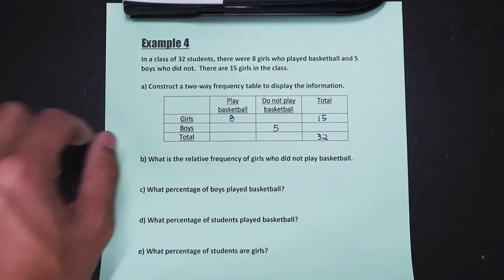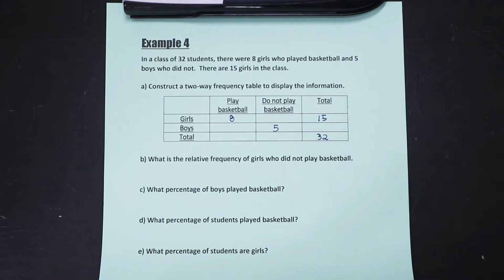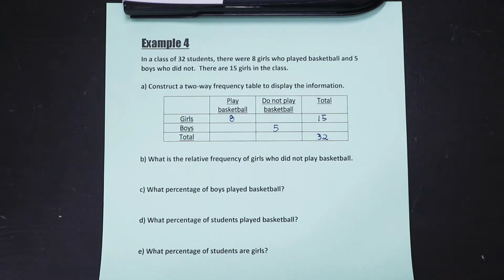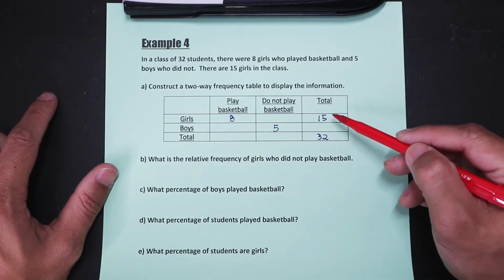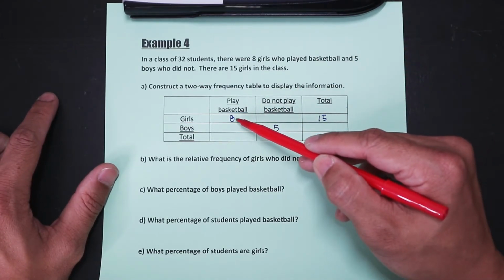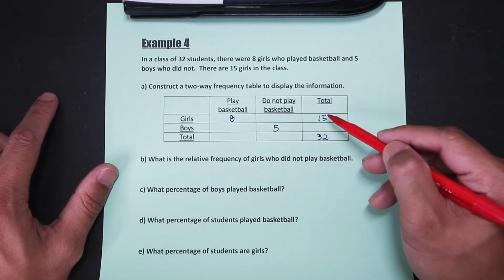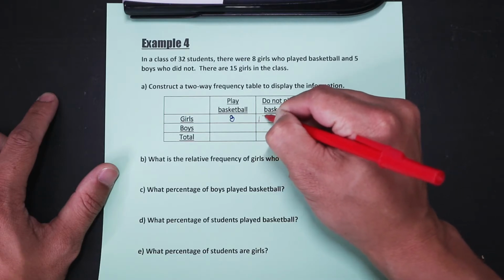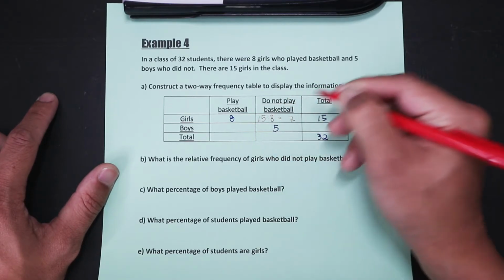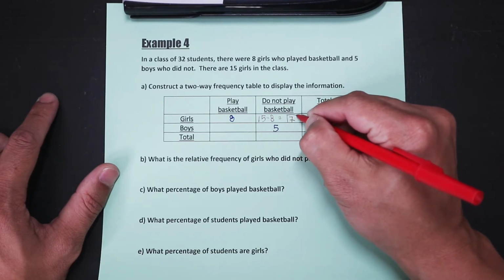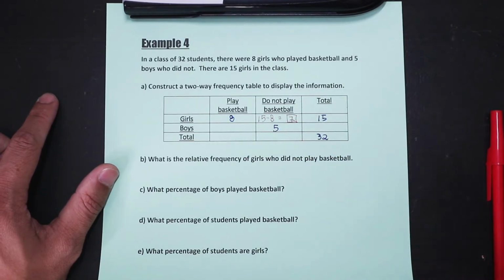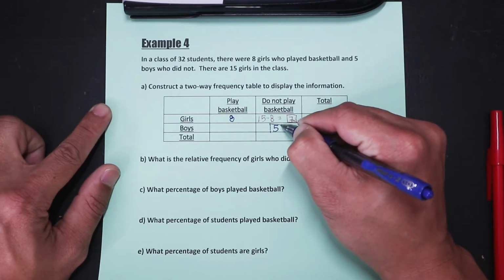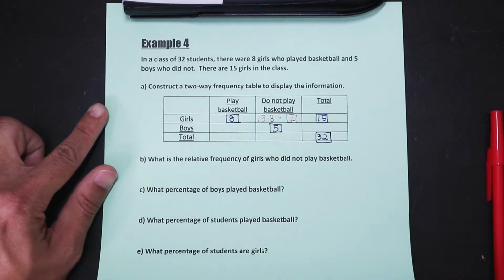Well, we could do some math to fill in the table. The blue ink right here tells you these are the numbers that I'm getting from the prompt. The rest, I have to find out myself. So how do I do that? Since there are 15 girls, if 8 of them play basketball, how many of them don't play? So you're going to do 15 minus 8, which is 7. So that's how I get 7 here. Let me box it so that way you know what numbers you are looking at. I'm going to box all the numbers that are frequencies, so you know these are the answers for each cell.